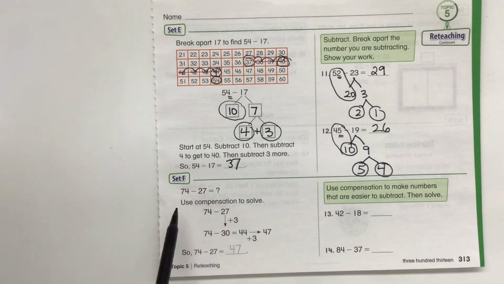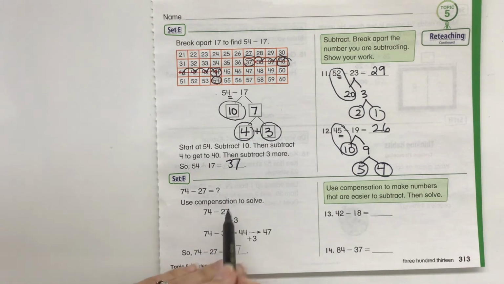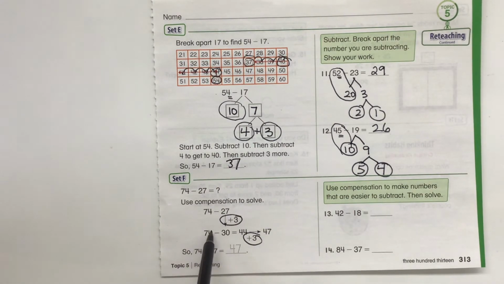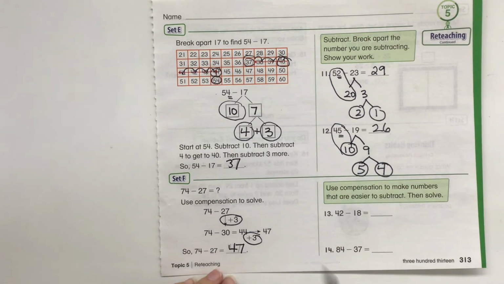74 minus 27. Use compensation to solve. So 74 minus 27. Well, 27, if we add 3 to it, will get us to our next group of 10, which is 30. So if we add it here, we also need to add it to our answer at the end. So we know that 74 minus 30 is 44, but we added 3 over here. Remember, you can add 3 on both sides, or you can add 3 here and then 3 to your answer. So 44 plus 3 equals 47.